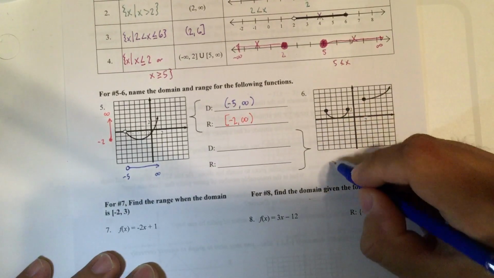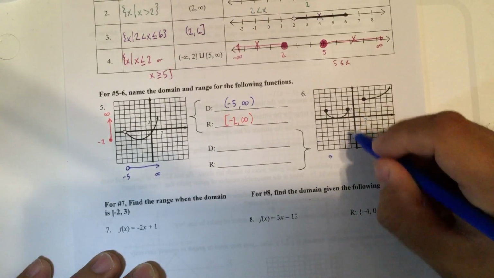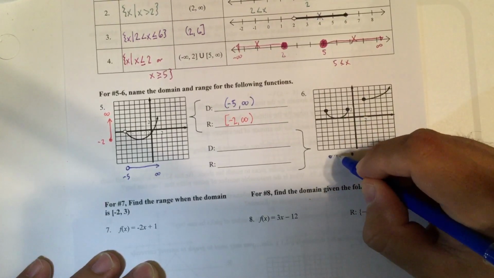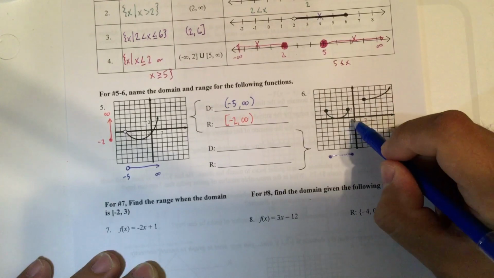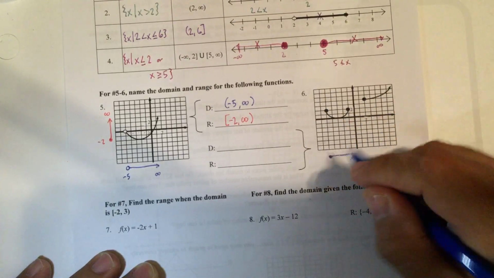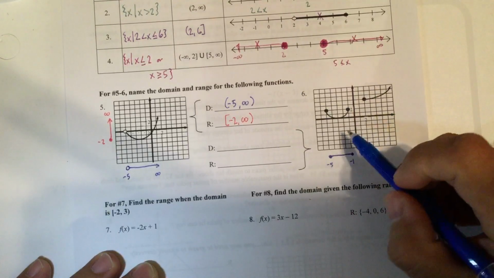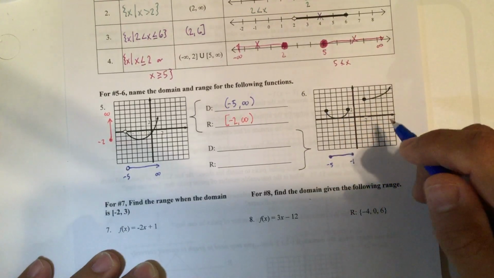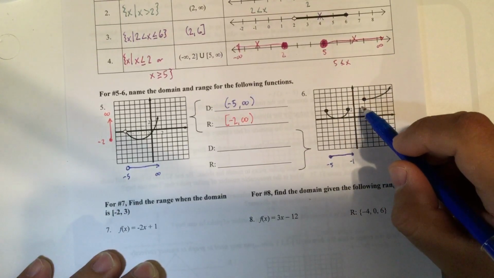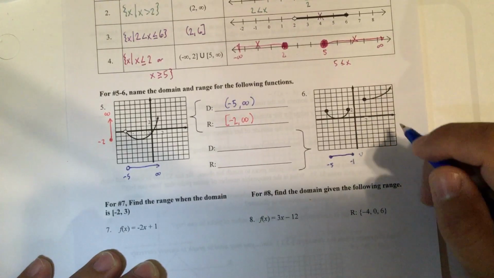Infinities always have parentheses. All right, for the next one, we have a closed circle as we move to the left right here. And we have a closed circle right here, and they are connected. So this is -5 right here. And this one is at -1. So once again, this is domain. That's why I am using the x-axis. Now there's a break in the graph. They're split apart, so I'm going to use U for union.